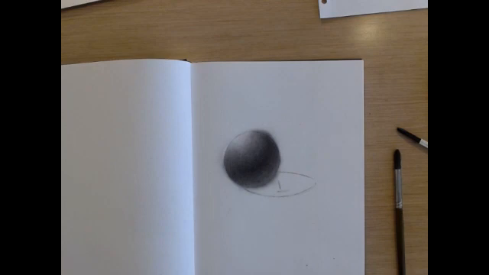I would just do this as one value. Blend it in. Separate it and then start with this. Yeah, I think that's a good rate.